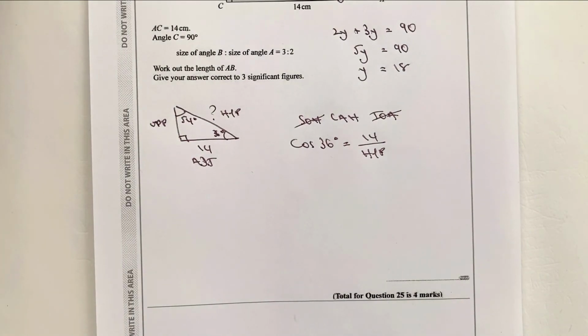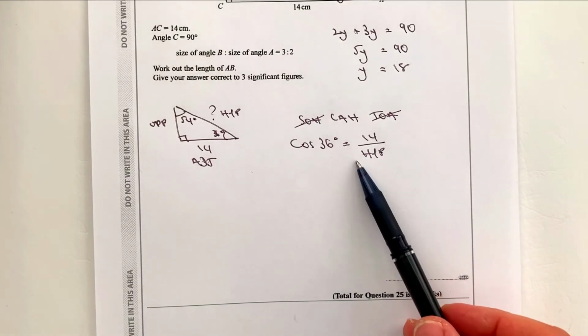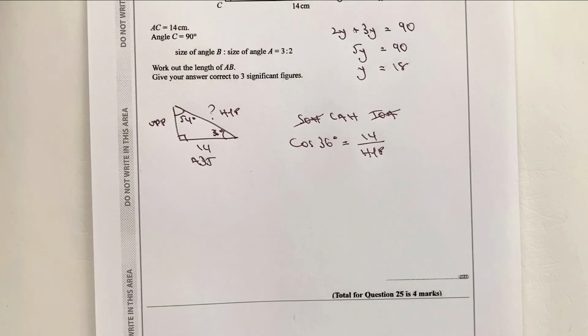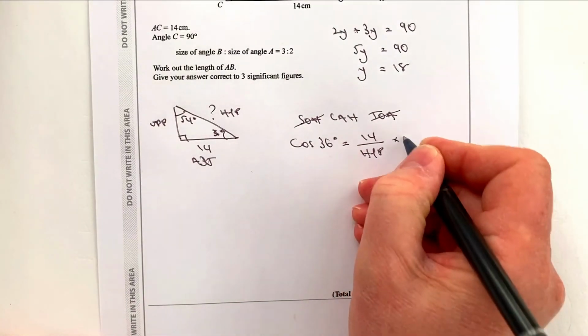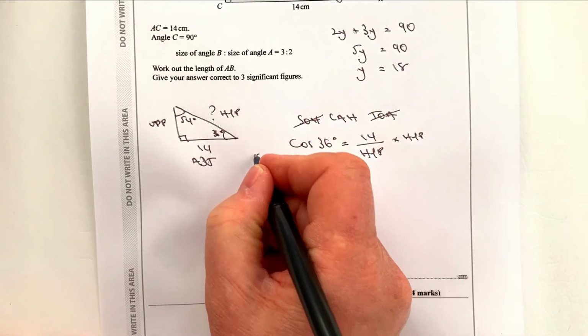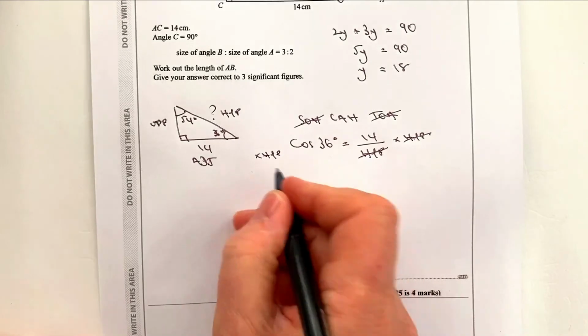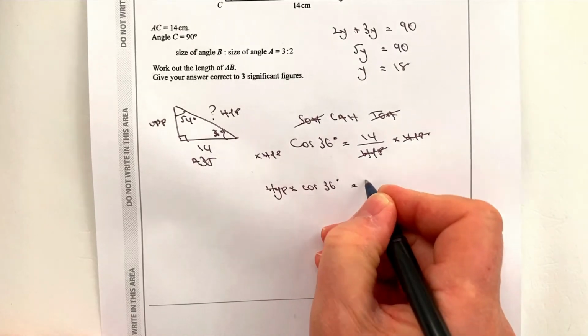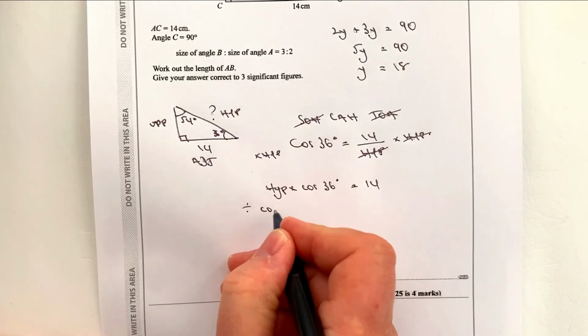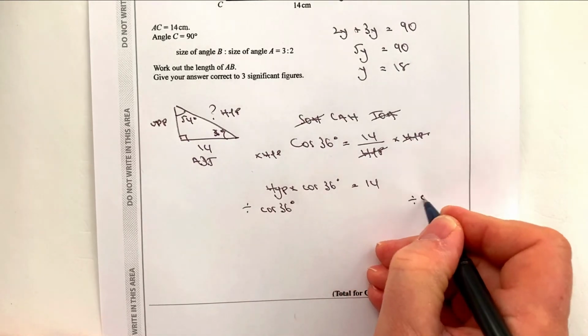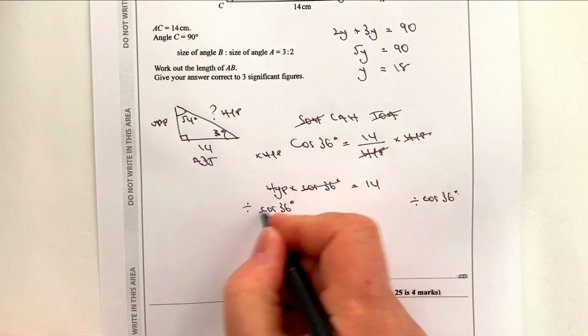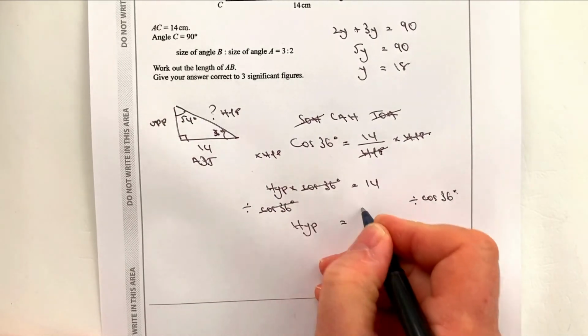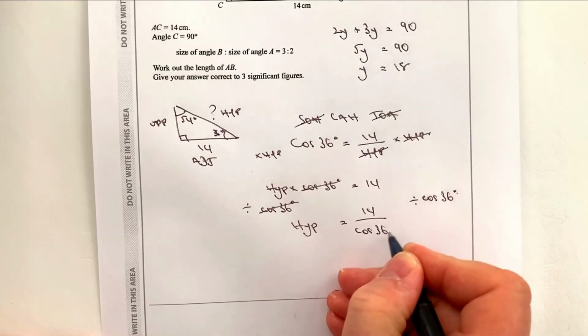Now again, as we did in the previous question, or the previous video, I did a little bit of algebra there, where we had this problem with the denominator being the unknown. So we need to make sure that's the subject. What we do is we multiply both sides by hypotenuse. That means I lose that, and this side, I get hypotenuse times cosine 36 degrees equals 14. So if I divide both sides by the cos of 36 degrees, that and that go, and I get hypotenuse equals 14 divided by cos of 36 degrees.